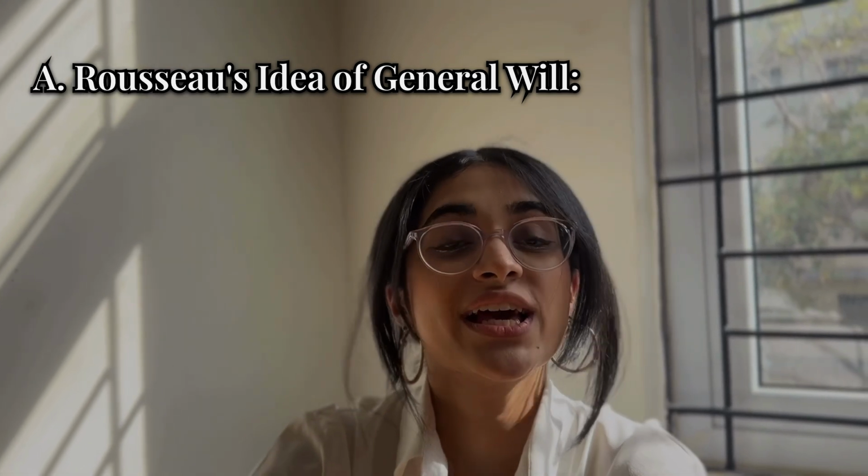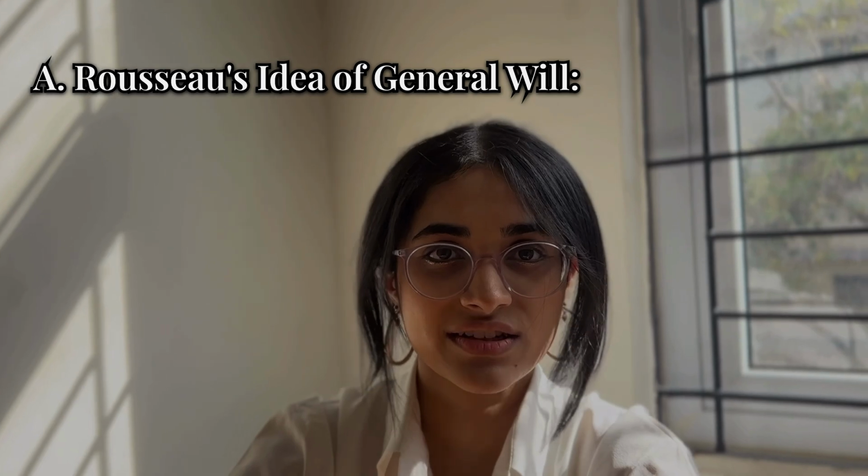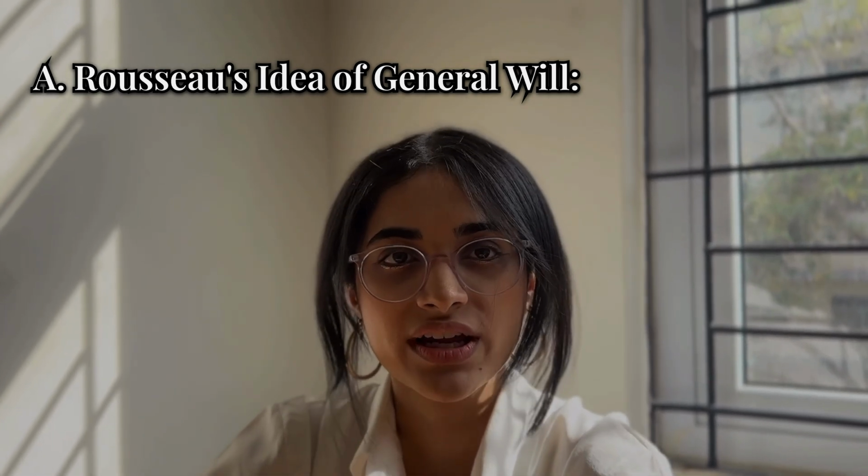Now we'll be talking about the next topic, idea of law, societal view. Societal view of law has 5 main important points. Under the first topic, Rousseau's idea of general will. Imagine a group of friends deciding where to go for a picnic. Rousseau's idea is like saying the decision should be based on what everyone collectively wants, not just what one person prefers. He believed that societal unity comes from general will, distinct from individual desires.